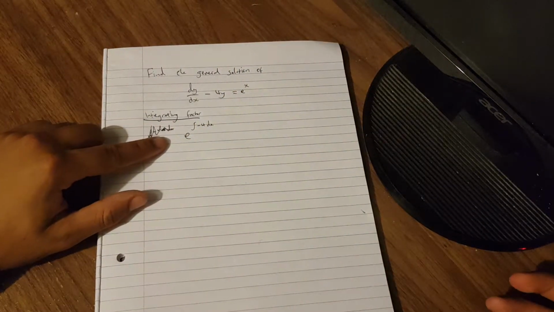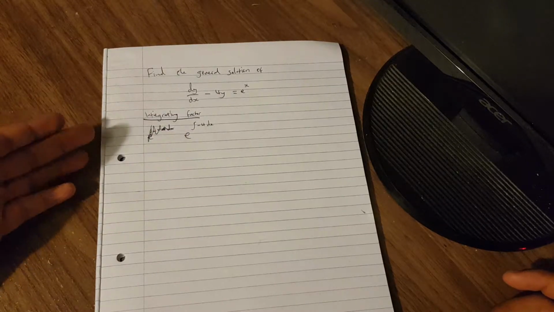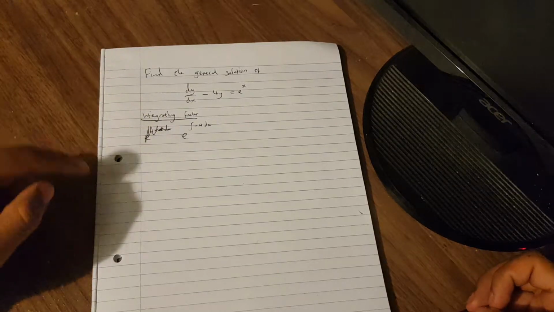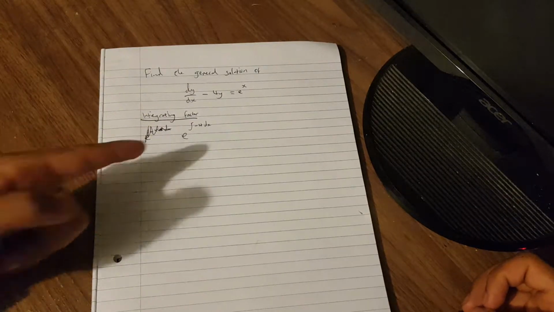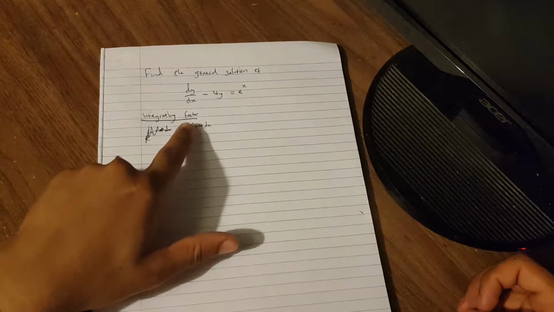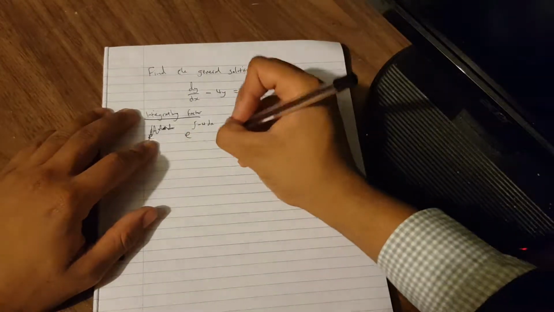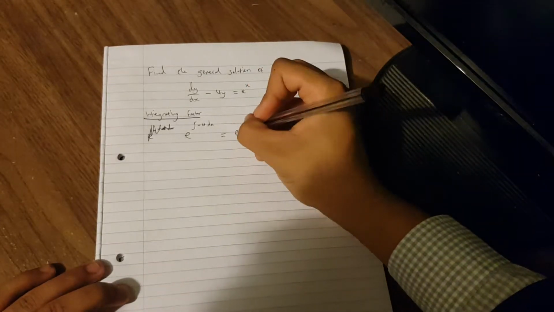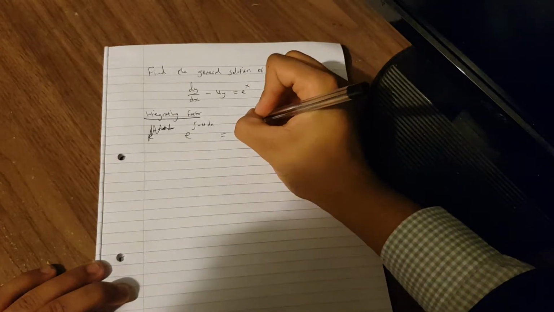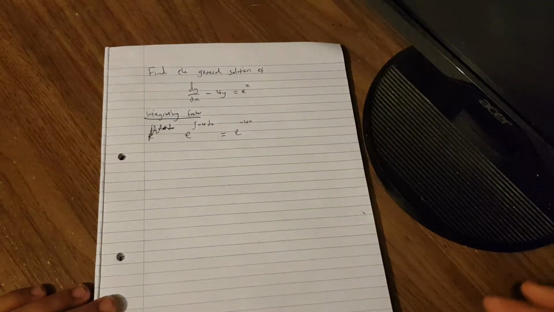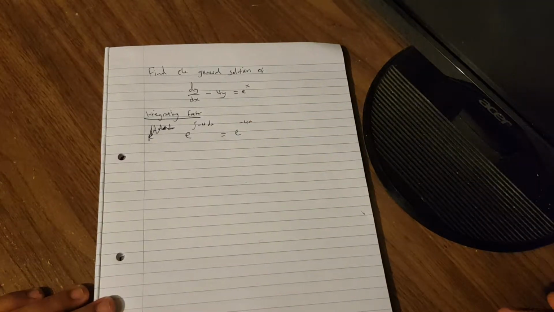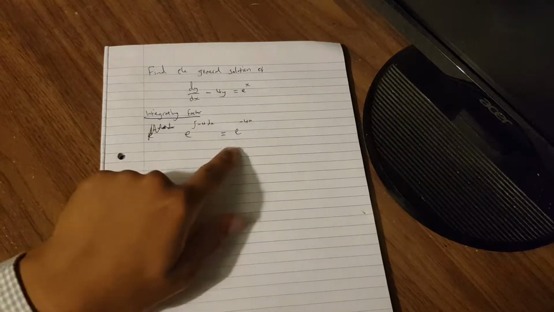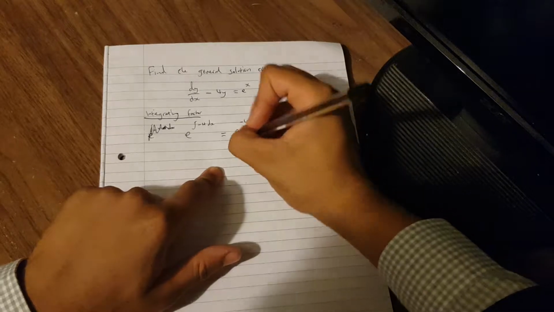This might seem like a really weird concept, but in time, it'll come. I'm just going to go through more examples so you fully understand what's going on. So e to the power of the integration of minus 4 dx is just e to the power of minus 4x. We don't put a plus c, because there's absolutely no point in doing so. So this is now our integrating factor.